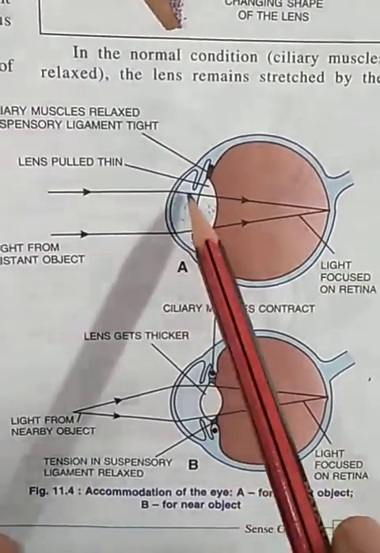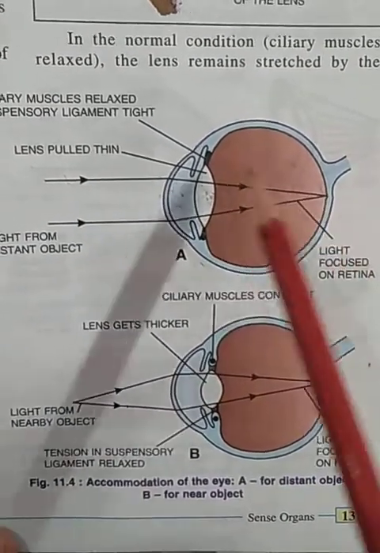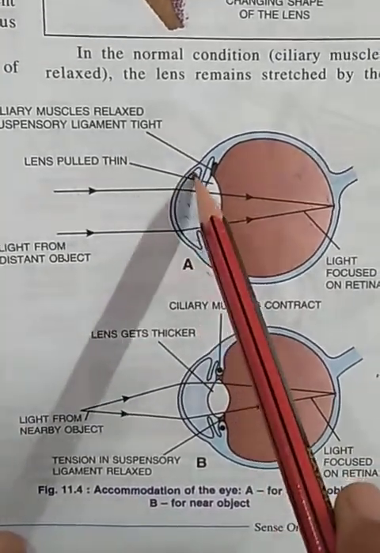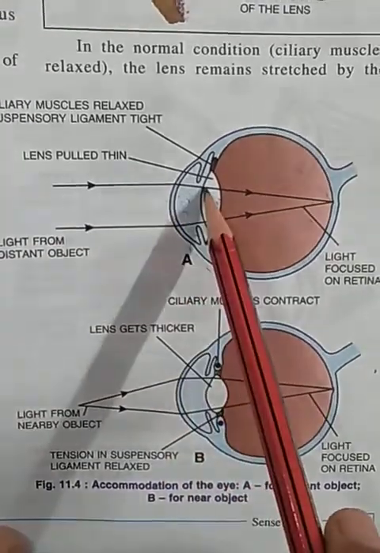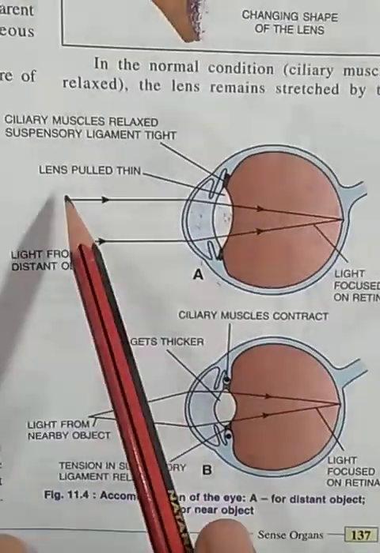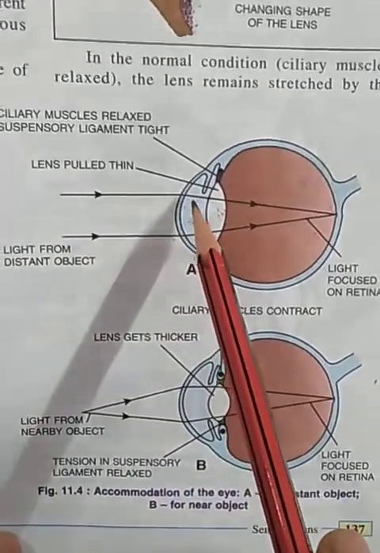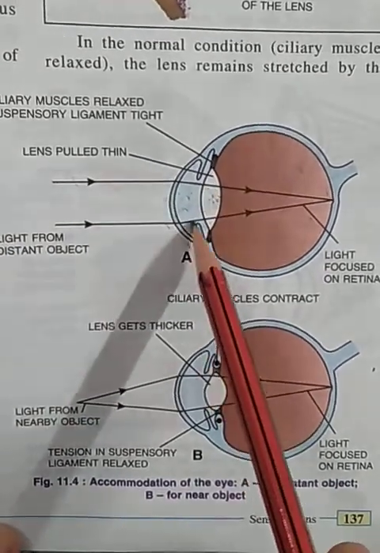Then focusing of the image. How does this take place? First, the curvature of the cornea converges the light rays to some extent. You can see that the light rays first come in a straight line, and when they pass through the cornea, they get converged to some extent.